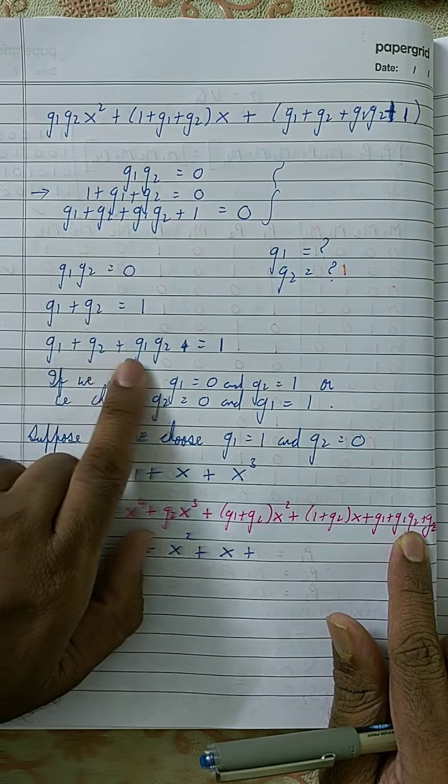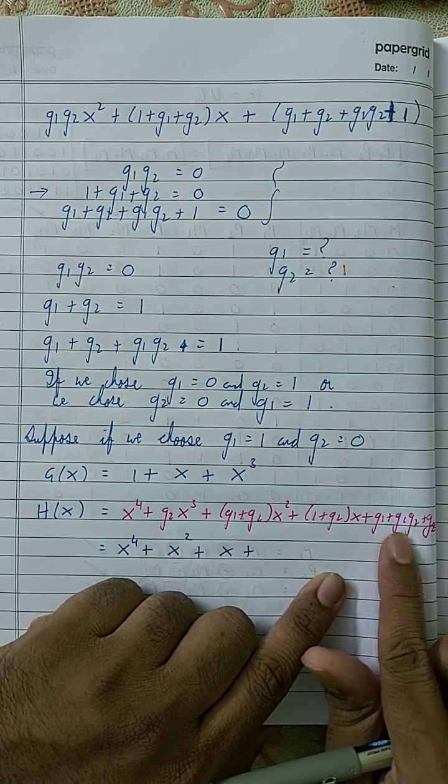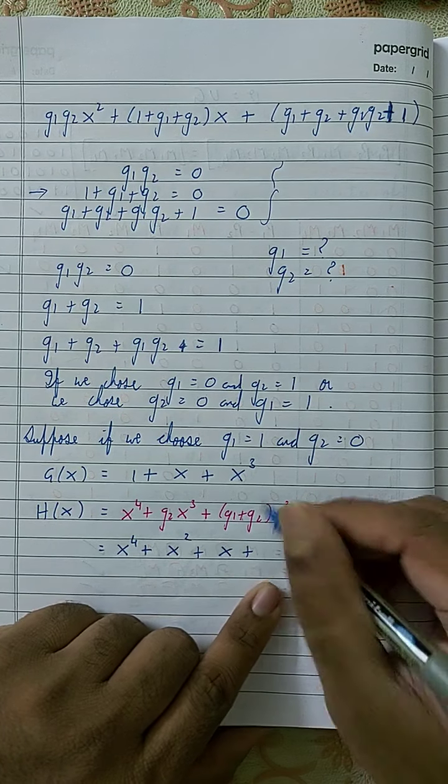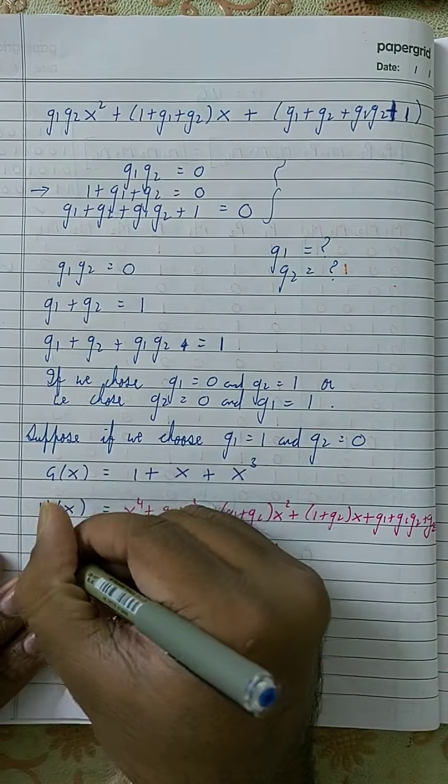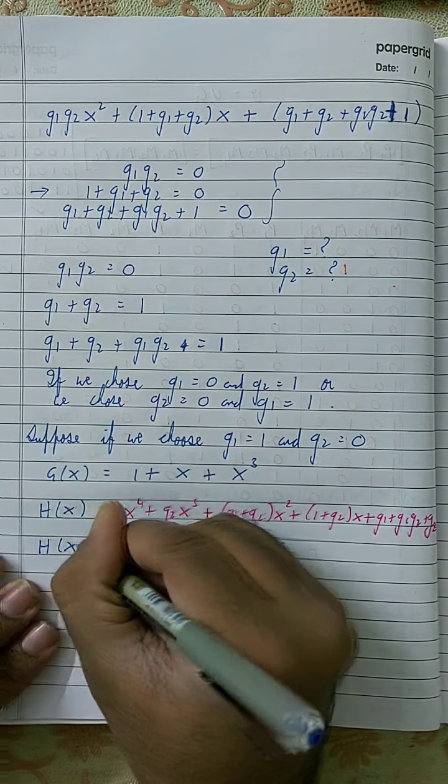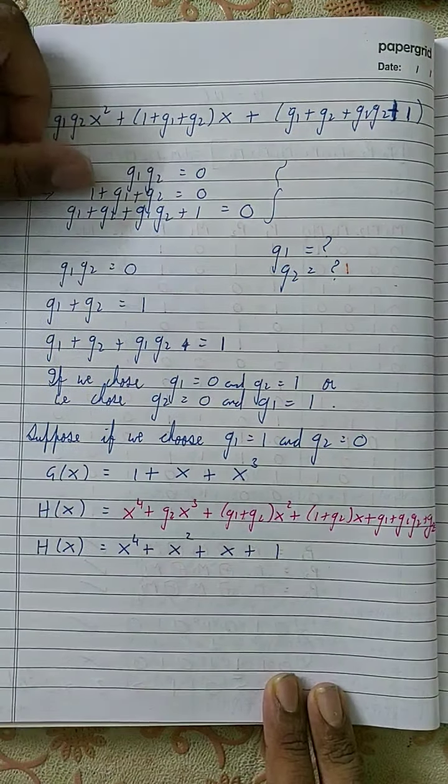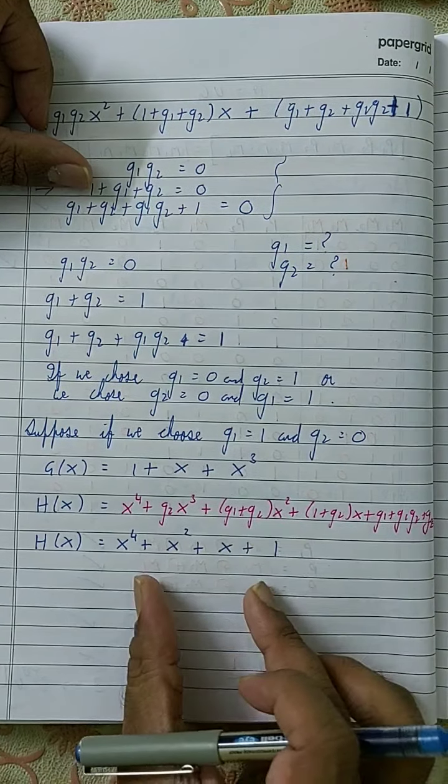Here it's already written: g1 plus g2 plus g1 g2 is equal to 1. So g1 plus g2 is also equal to 1. So this is equal to 1, and this is your h of x. This is how we create the generator polynomial and the parity check polynomial.